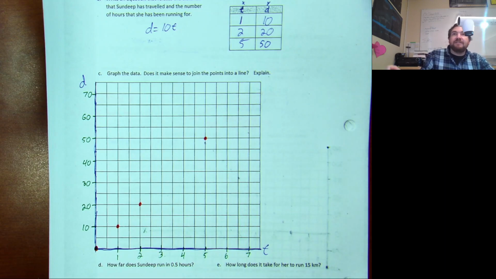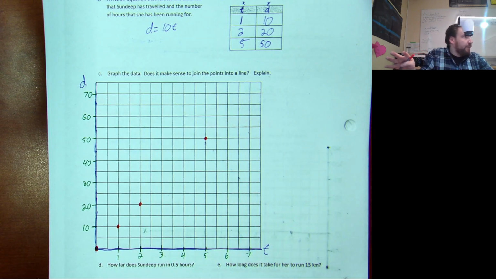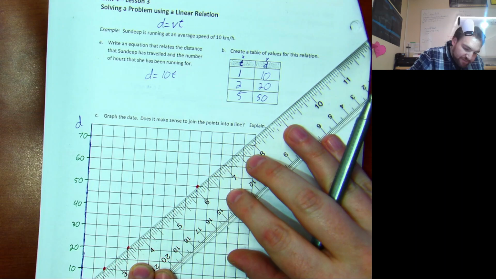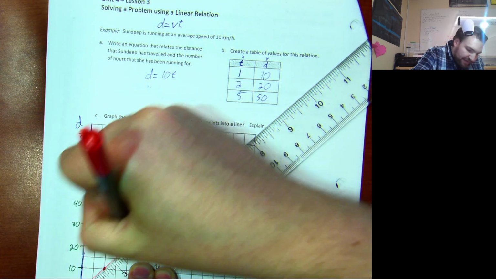Does it make sense to connect these dots? Yes. Why? It's not about the distances. We don't care about the distances as much. Is the independent variable allowed to be whatever fraction we want it to be? Yes, and that's what we care about. Because our independent variable can be whatever fraction we want, that's the one that's going to determine whether or not I can connect these dots. So I can connect these dots. So we're going to get something that kind of looks like that.